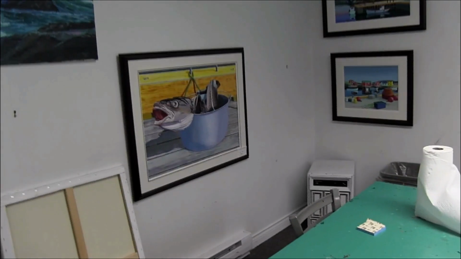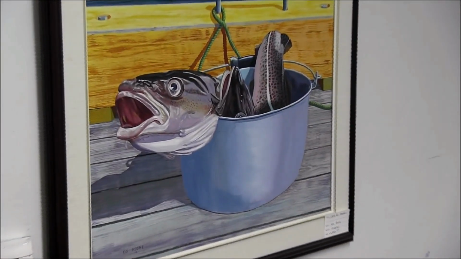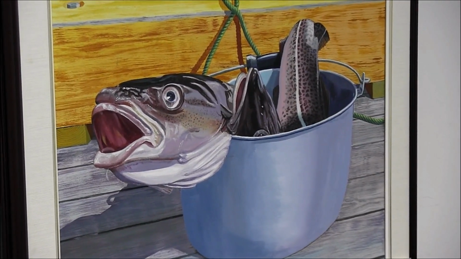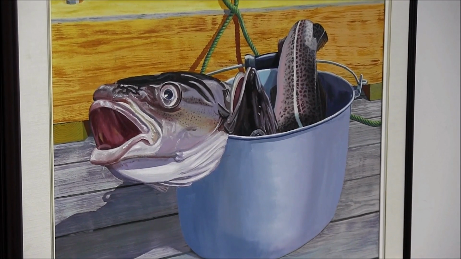These over here, now the one of the codfish, that was a study I did years ago. My father was still alive, and they had come back in from fishing in the morning, and he put a couple of fish in a boiler and brought it home for lunch. And so I photographed it when I was sitting on our doorstep, and I did that painting as a reminder of back then.